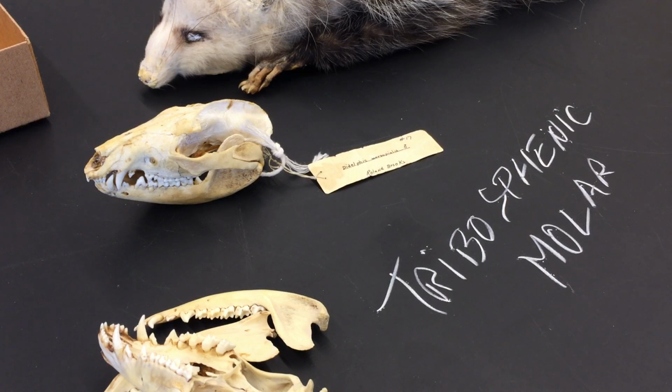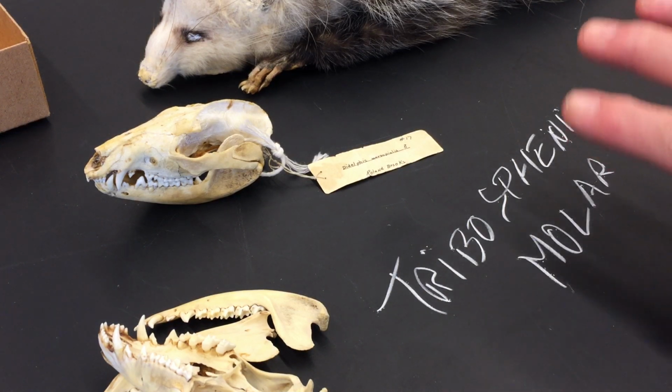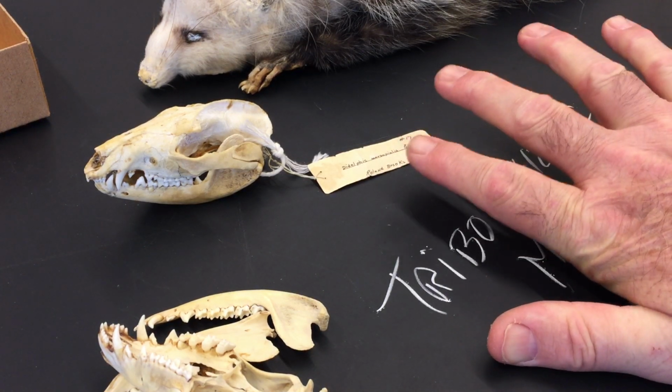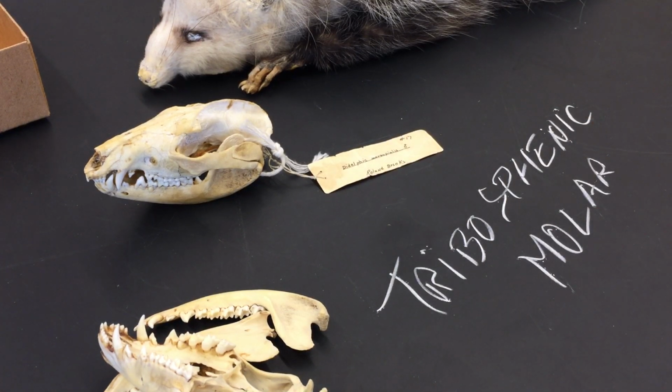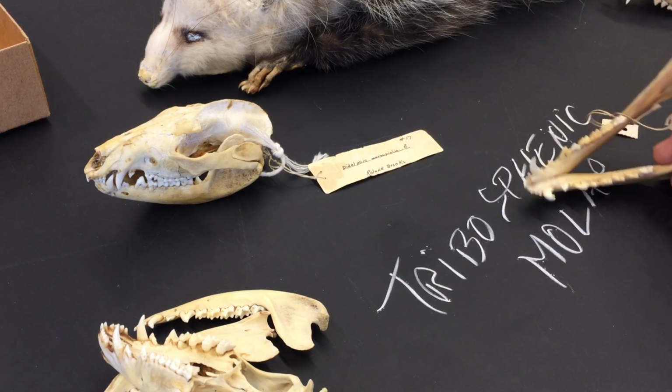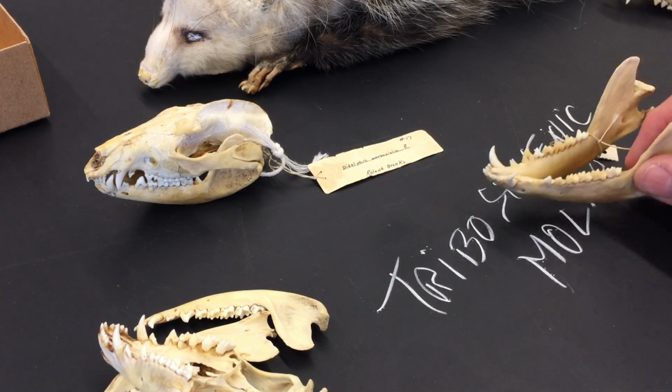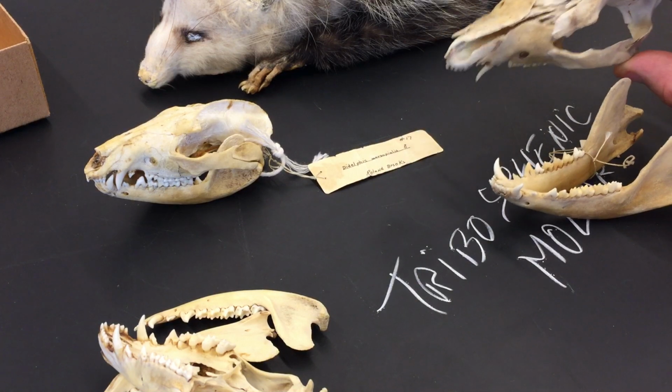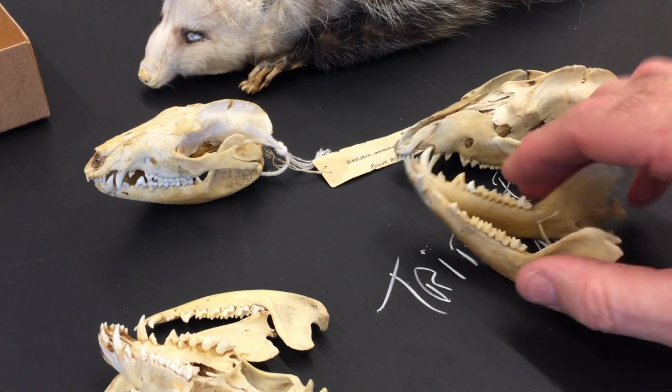So that is the order Didelphimorphia. It is didactylous, so that the digits are separate like they would be on your own toes, and they're polyprotodont. I didn't mention what the teeth condition was. Forgive me, I forgot that. Polyprotodont, you can see it here in the lower jaw of this very large opossum skull. Here's a very large skull.